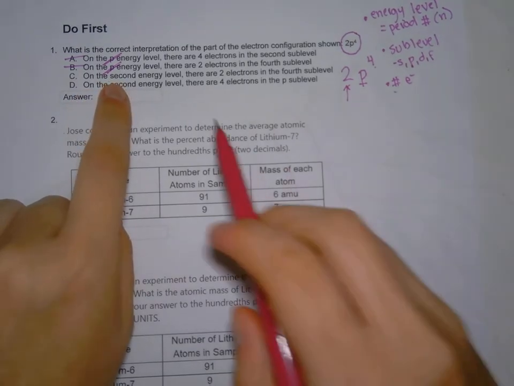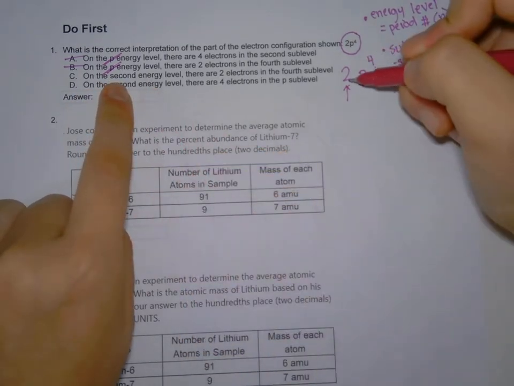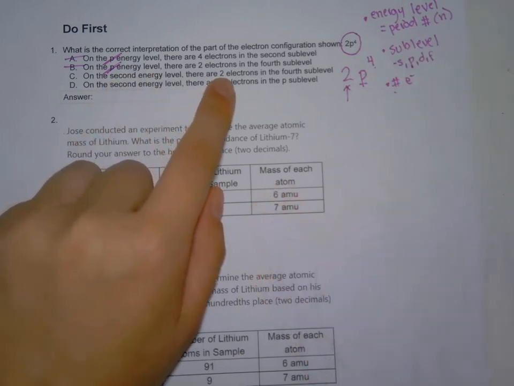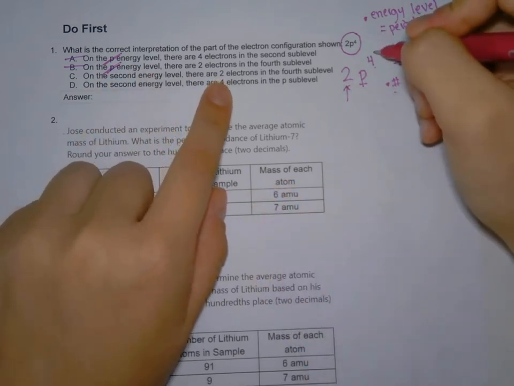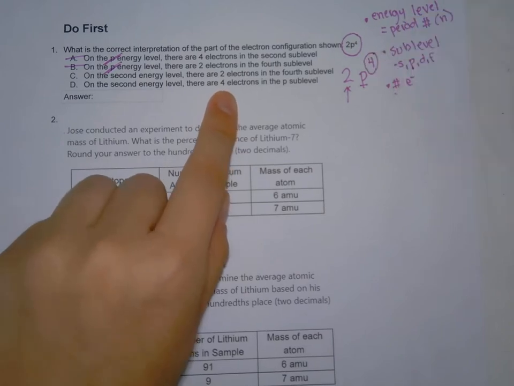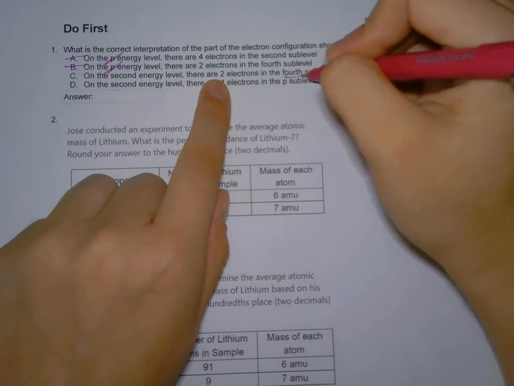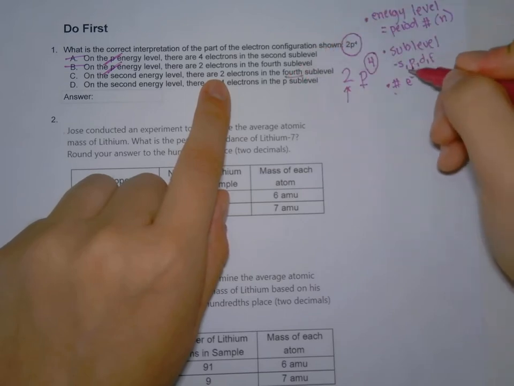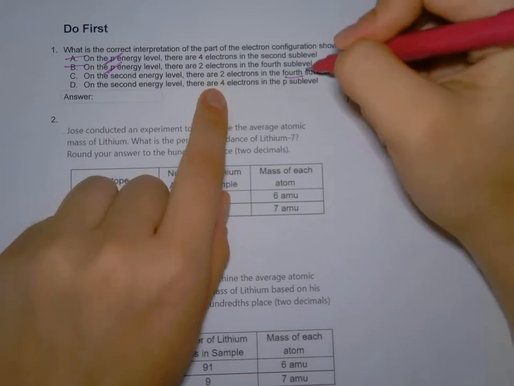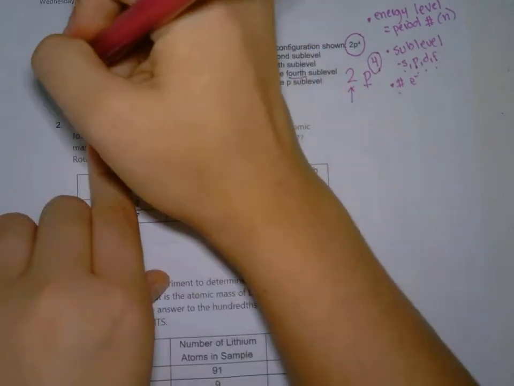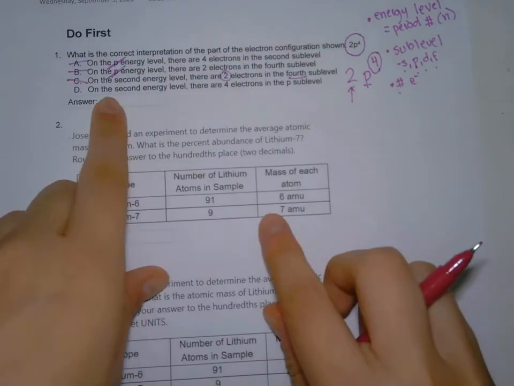C. On the second energy level, okay, I like how it said second, it's the number 2. There are 2 electrons. I see 4 electrons here in the 4th sublevel. I'm not sure what a 4th sublevel is. I know that there are only S, P, D, and F. So it should say a letter when it's talking about sublevel. And it says 2 electrons, and I have 4 here. So I'm gonna count C as wrong. That means that my answer should be D.